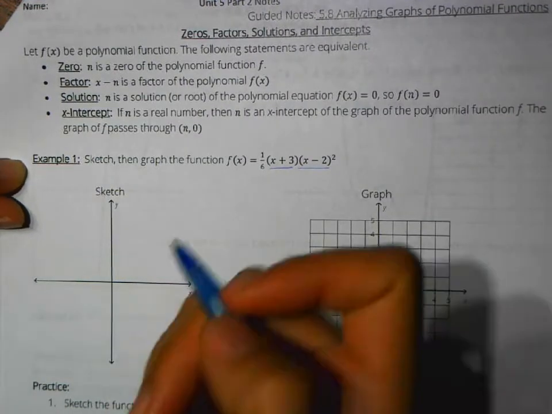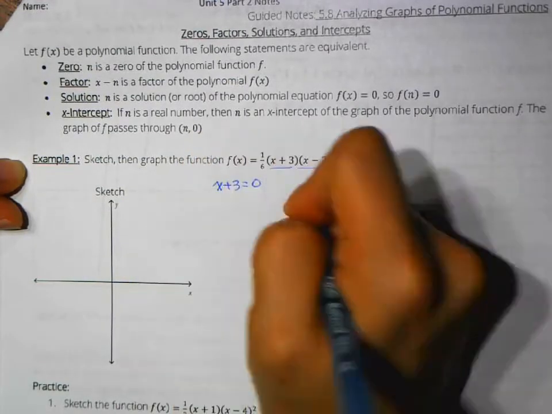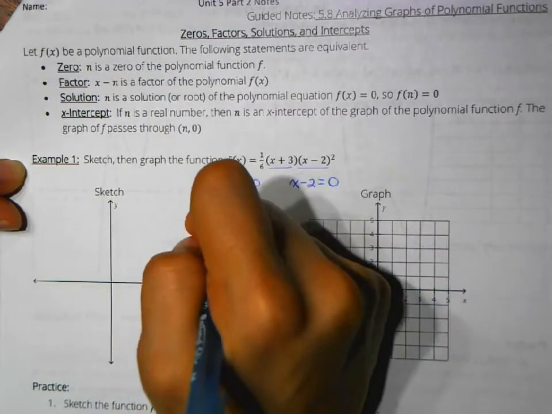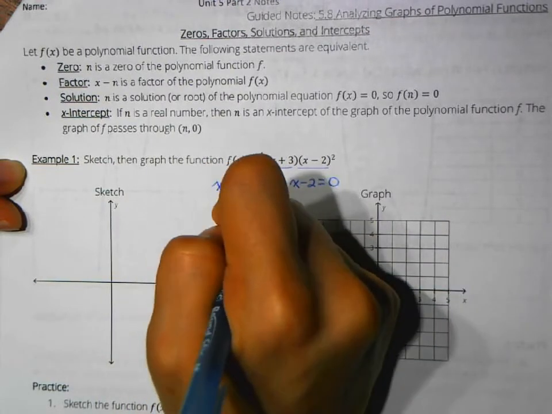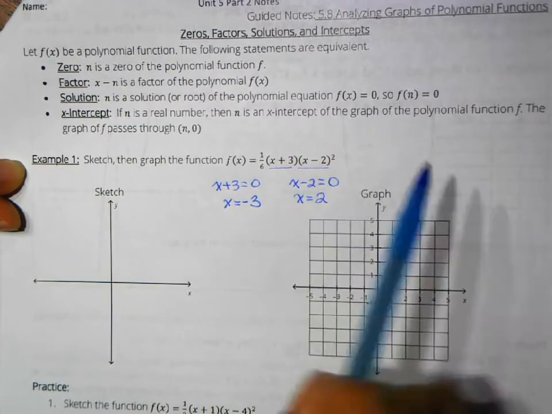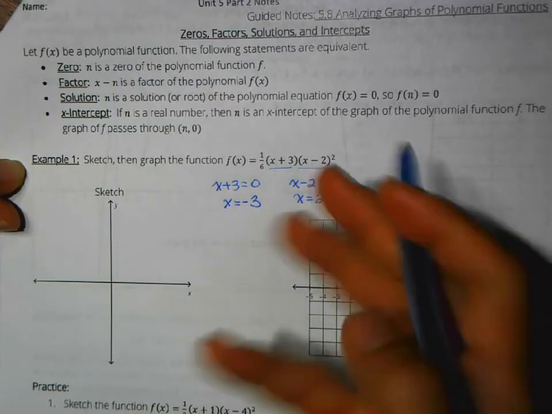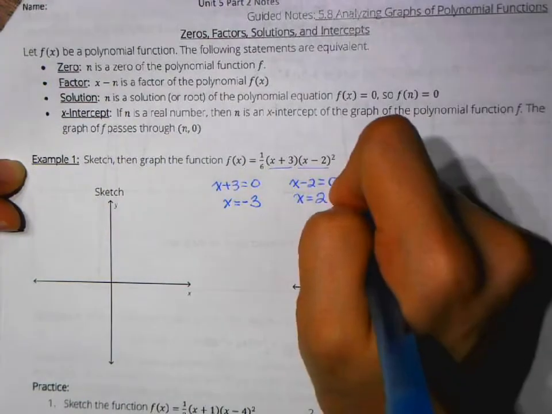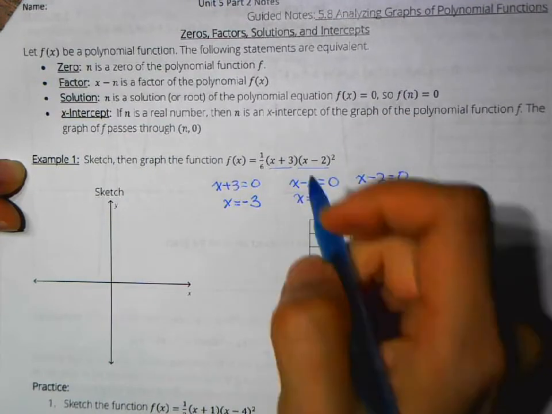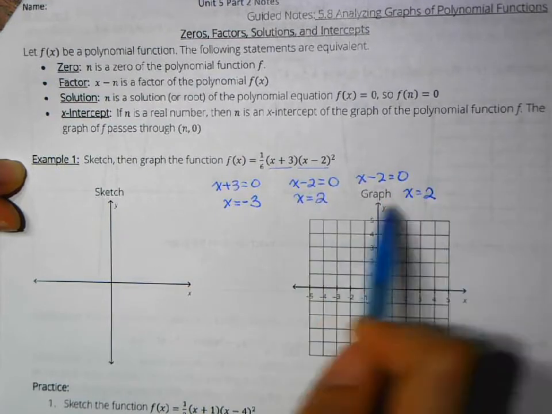I set each factor equal to 0, so x plus 3 equals 0, and x minus 2 equals 0. Solving for x, x equals negative 3, x equals positive 2. Because x minus 2 is squared, there's actually 2 of them, so you can write it twice. x minus 2 equals 0, x minus 2 equals 0, and therefore I know that I have 2 x equals 2.